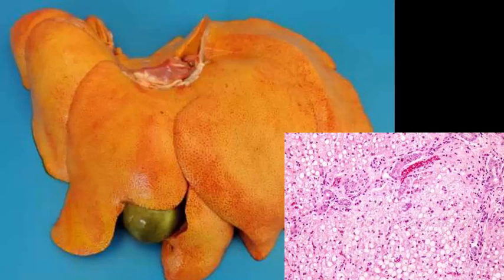Slide number 6. Oh, we got some histo in here. How'd that sneak in? But this is a great question, straight out of Jubb and Kennedy. So this is tissue from a dog. What is the most likely cause? A, Amanita toxicity.